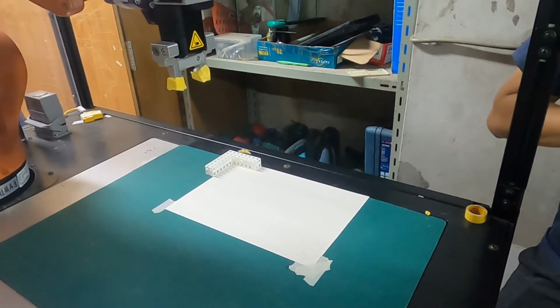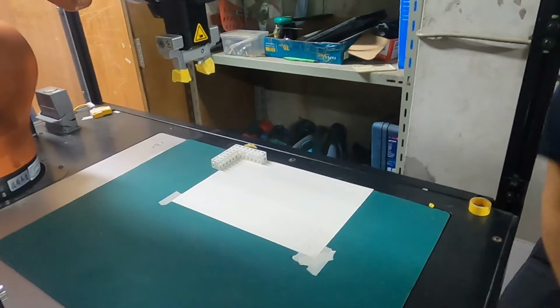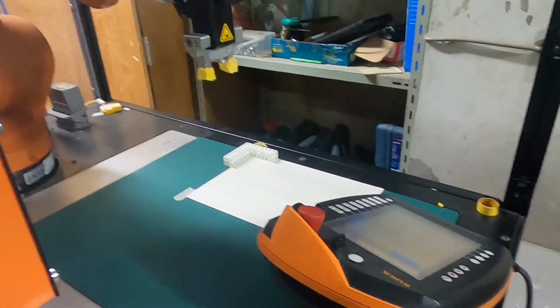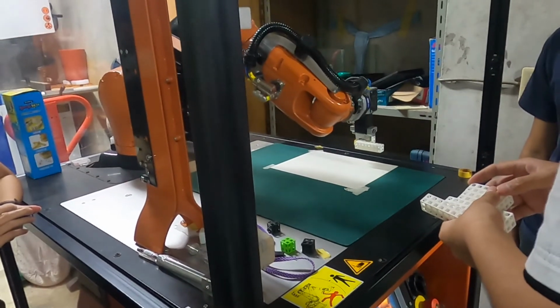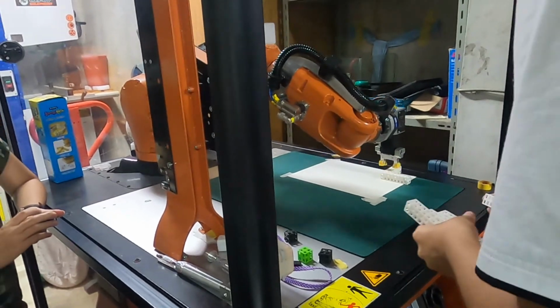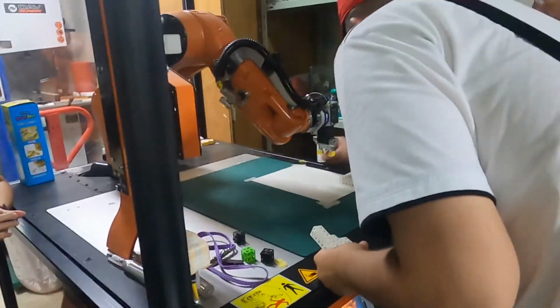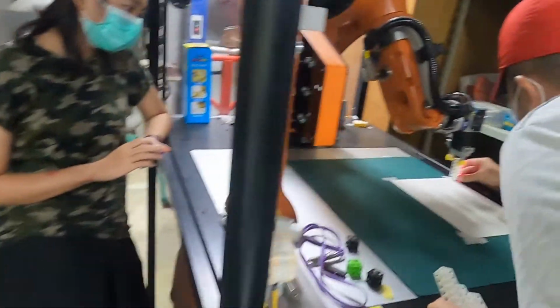You use the symbol so it doesn't read. Okay. Just like that.